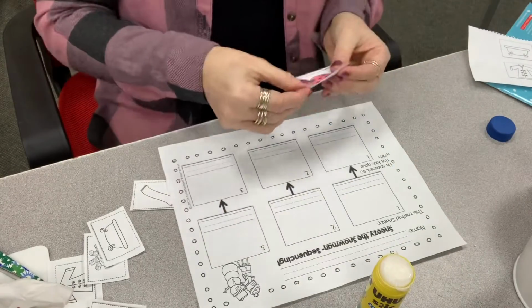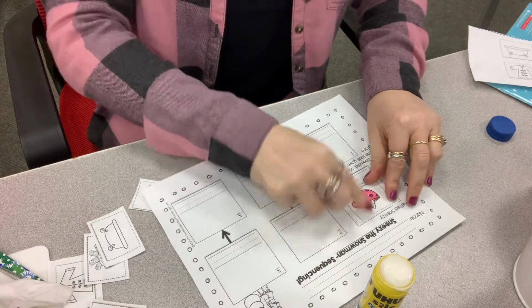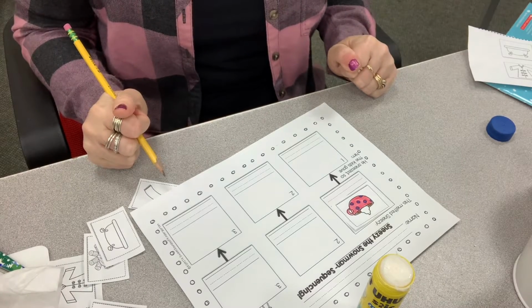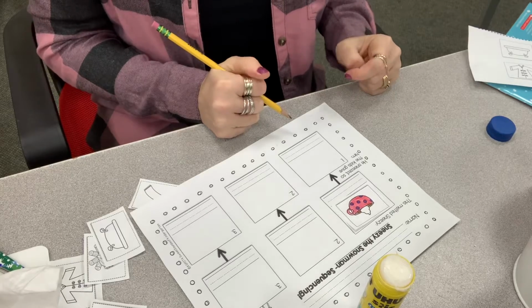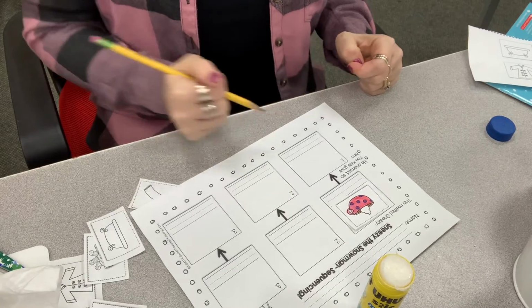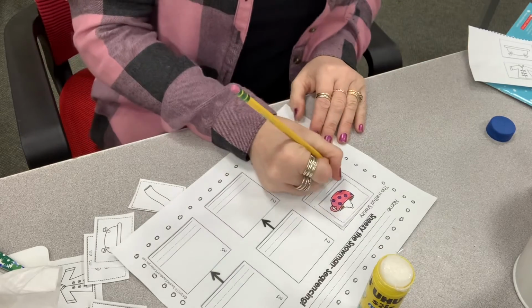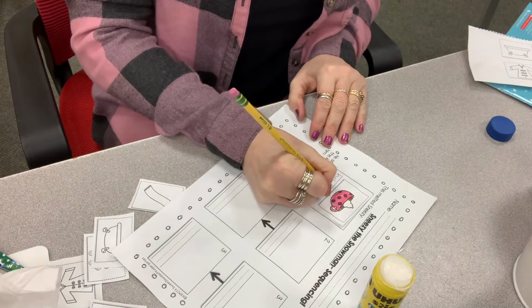And I'm going to glue it here under number 1. Now, a lot of us are in SK, and so I would like you to start writing things if you can. If not, a parent can write for you and you can trace, but we could write here, hot cocoa or hot chocolate.